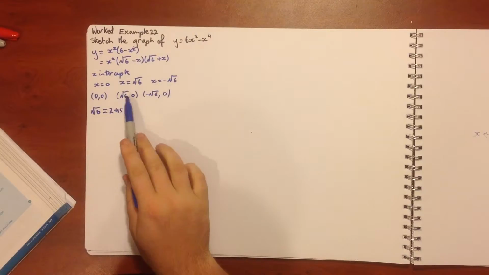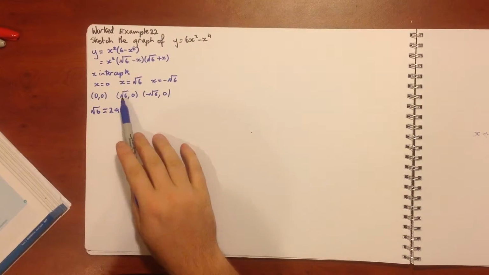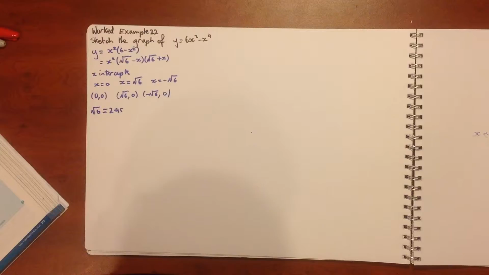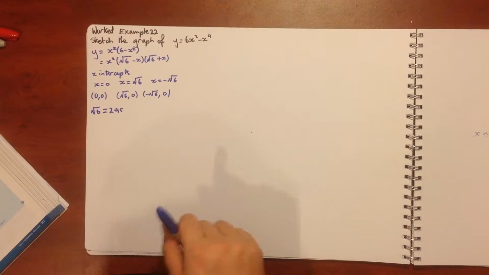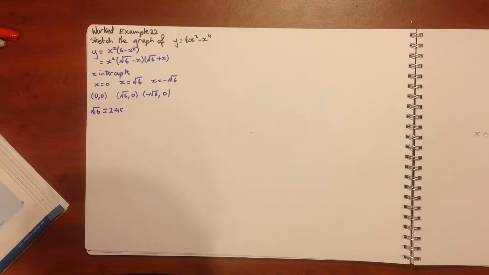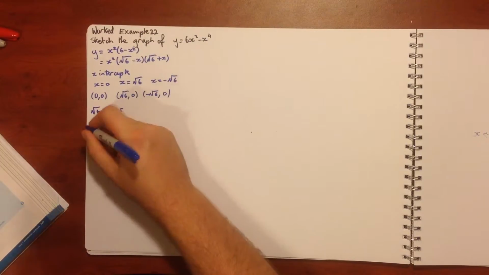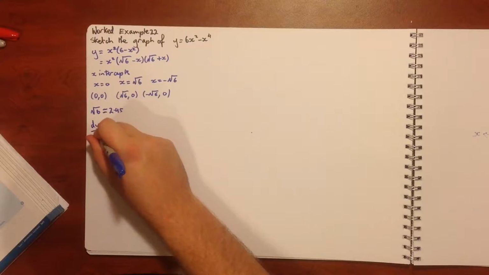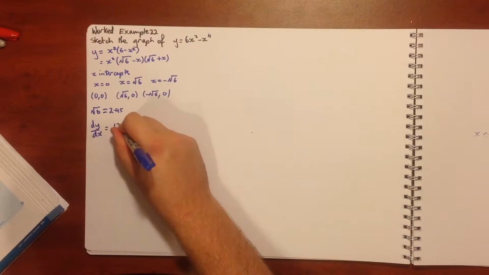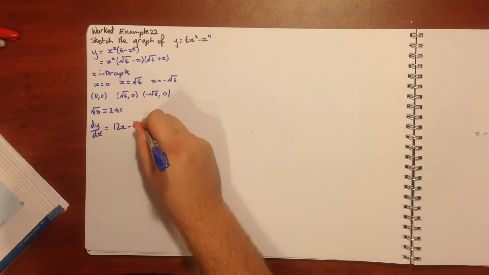It's always best to approximate any exact values or surds as a decimal, just to get an idea where they fall on the number line. Now we can find our first derivative. Our dy/dx is equal to 12x minus 4x cubed.